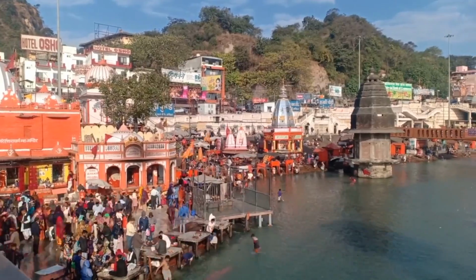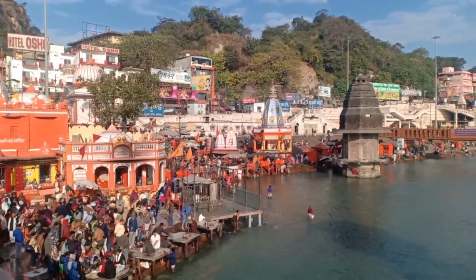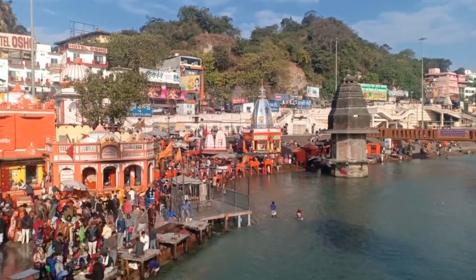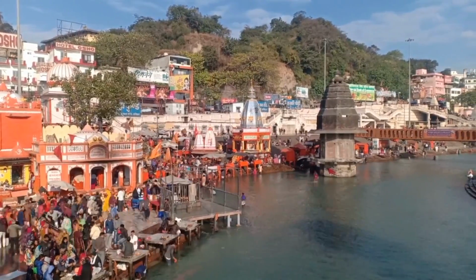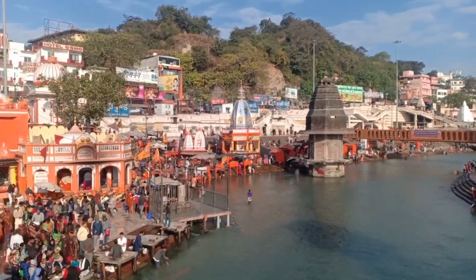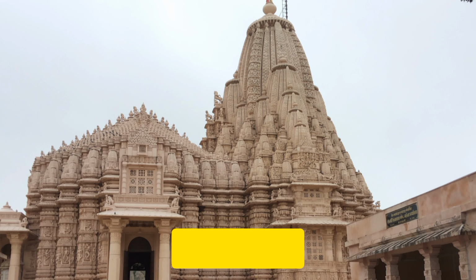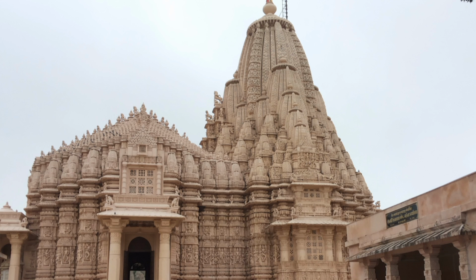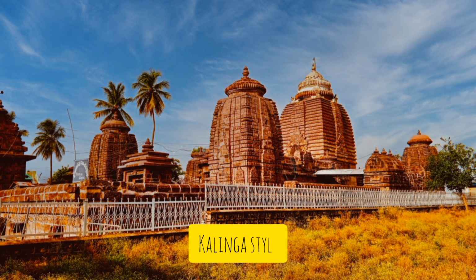There are further classifications within these styles, which have certain visual differences depending on where it evolved geographically. For instance, within Nagara style of temple architecture, we have Maru Gurjara style. These are the temples that we often get to see in Gujarat and Rajasthan. Another notable style is the Kalinga style, which we generally get to see in Odisha and adjoining parts.